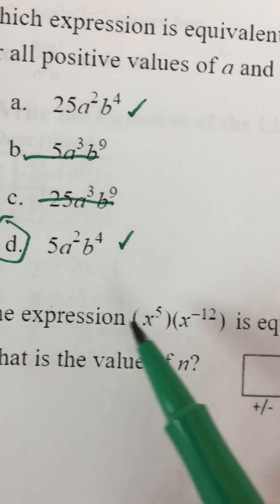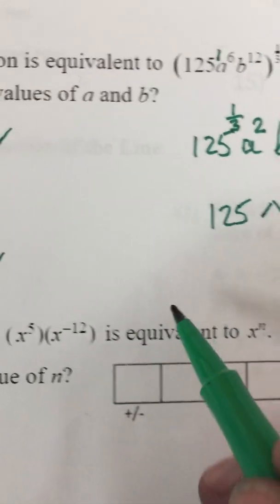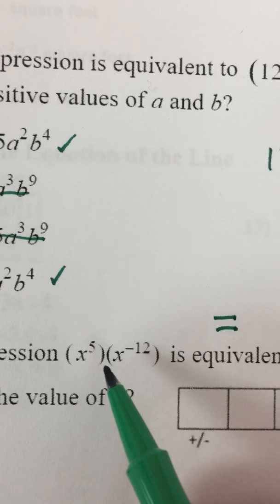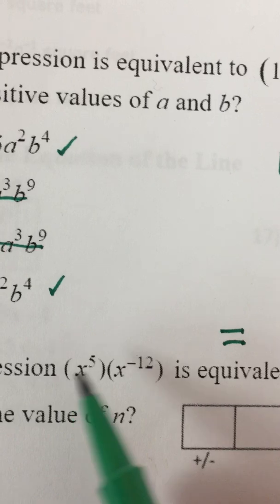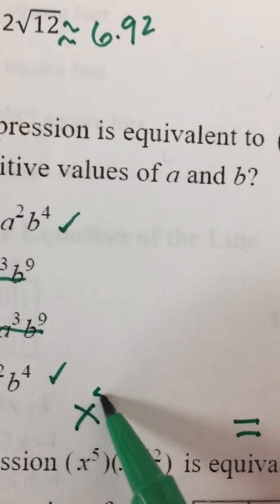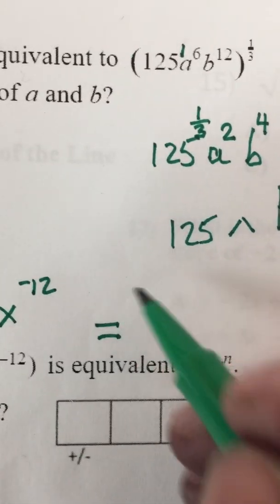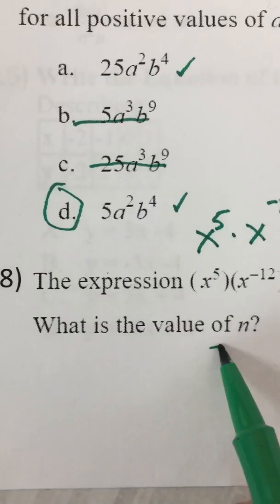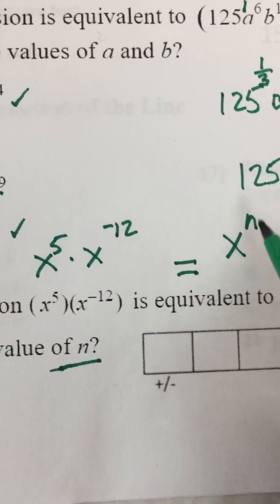All right, we want to say this expression, parentheses x to the 5th, parentheses x to the negative 12, is equivalent to. That means it is equal to. Now, what operation is happening between the parentheses? It is a multiplication problem. There are no exponents on the outside, so there's no power rules going on. It's just multiplying. So this is x to the 5th times x to the negative 12, just because I don't want to look at the parentheses. This is equal to x to the n. The question is, what is the value of n? Where is n in this? N is right here. I just want to know what this exponent number is.